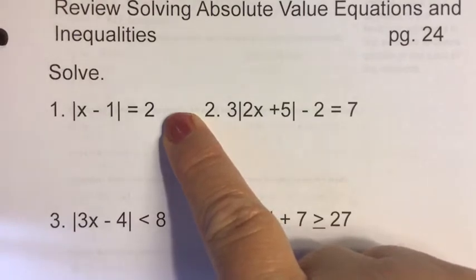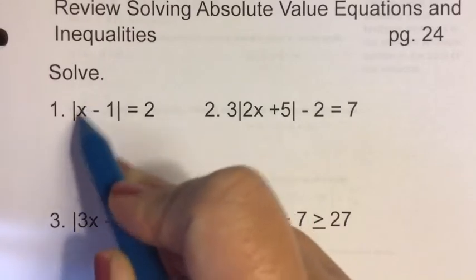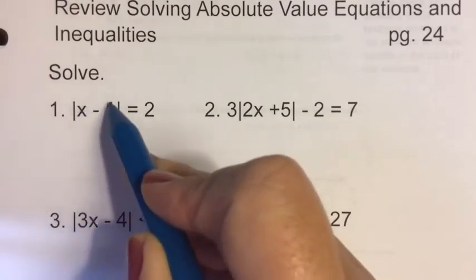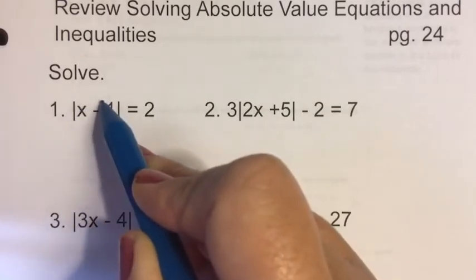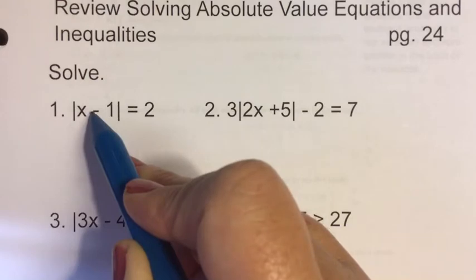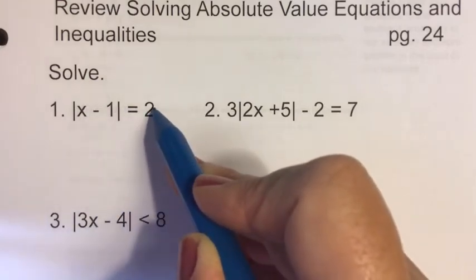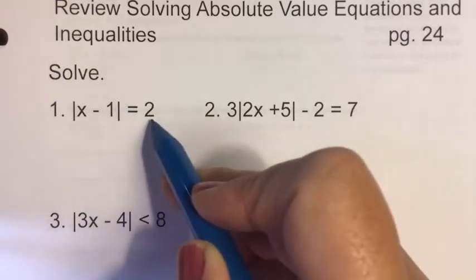What we do know is that I can take the absolute value of a negative number. In fact, I can go one step further and say the number that I'm taking the absolute value of has to be either positive 2, because the absolute value of 2 is 2, or it has to be negative 2, because the absolute value of negative 2 is 2.